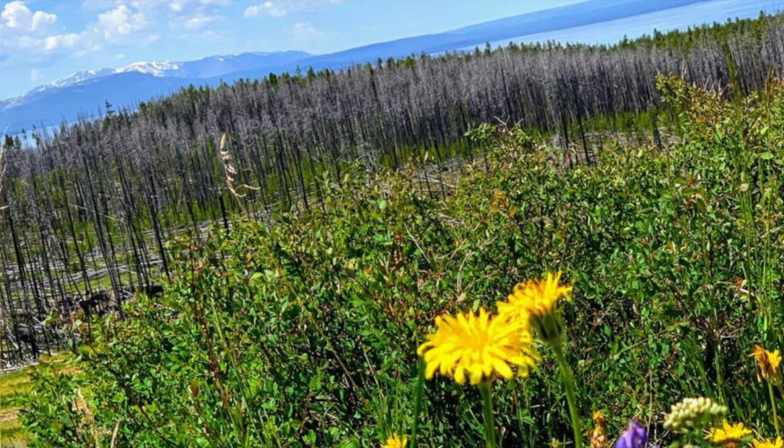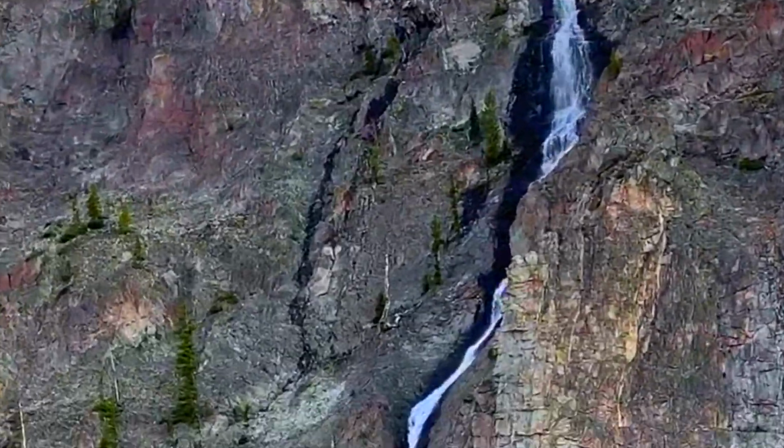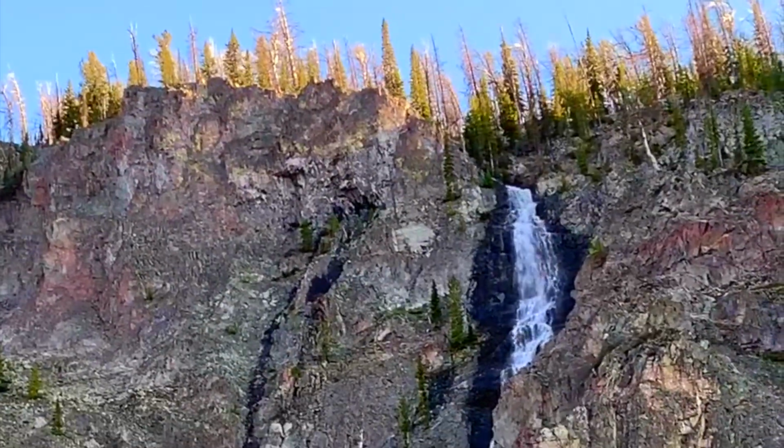We started off our day 3 by having some fun at the waterfalls, at the mountain cliffs, and then moved on to Mud Volcano.